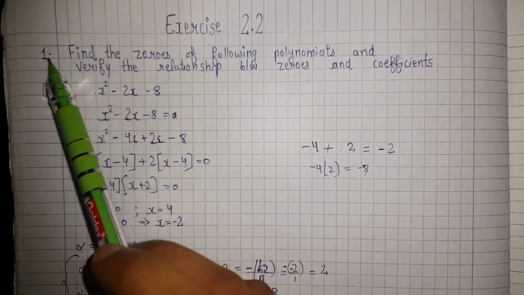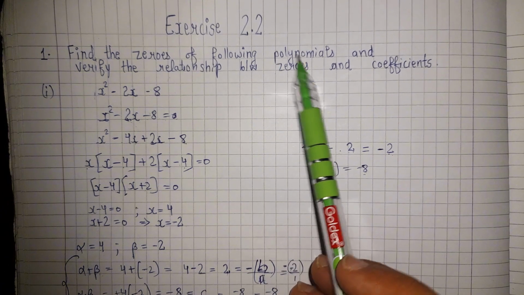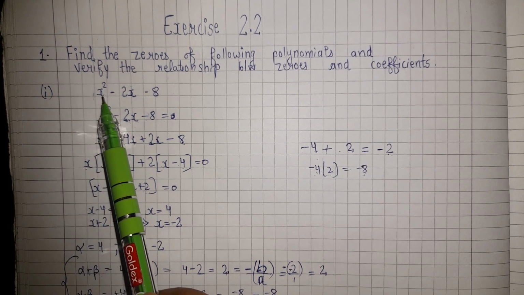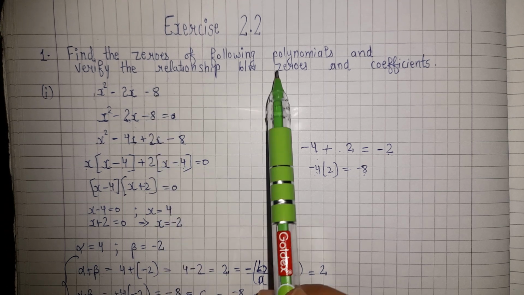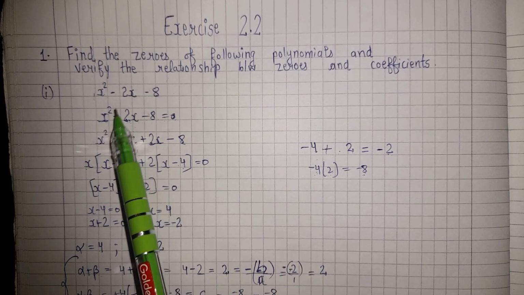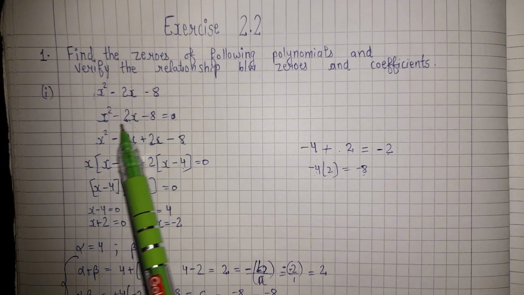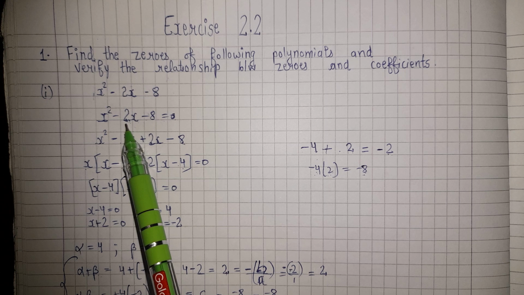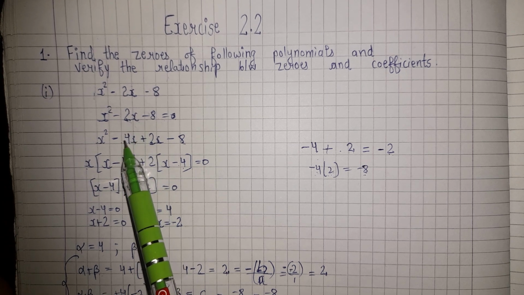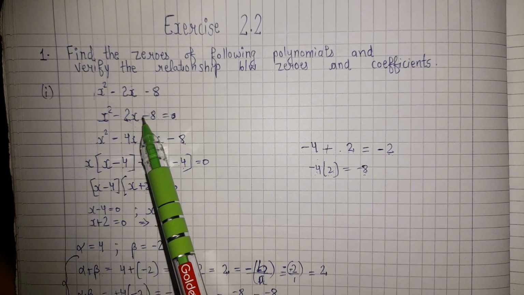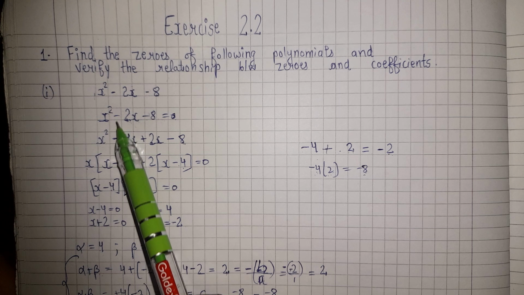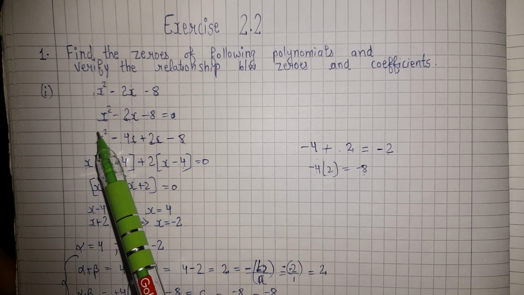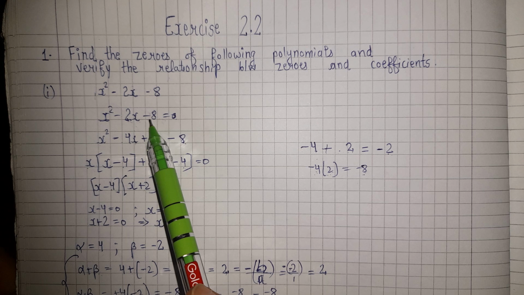Exercise 2.2. First question: find the zeros of the following polynomials and verify the relationship between zeros and the coefficients. First part is x squared minus 2x minus 8. To find the zeros, we need to find the value of x for which the whole polynomial is equal to 0. Now do this by using the splitting the middle term method that you already learned in class 9th. In this method, you have to find two numbers such that after subtracting these two numbers you will get minus 2, that is the middle term, and after multiplying these two numbers you will get the product of the first and the last term, that is minus 8.